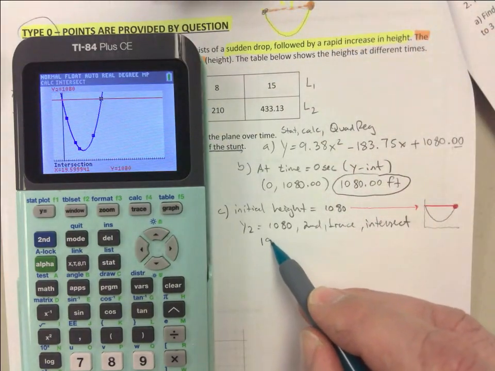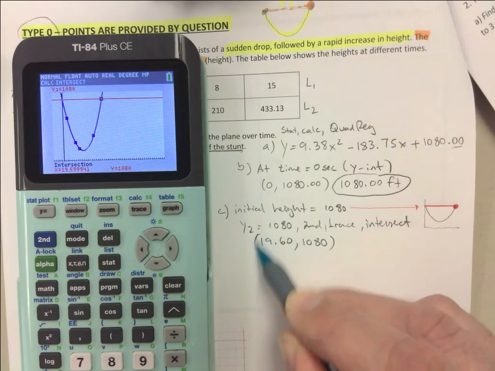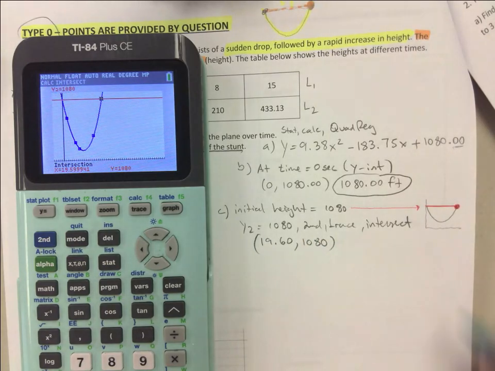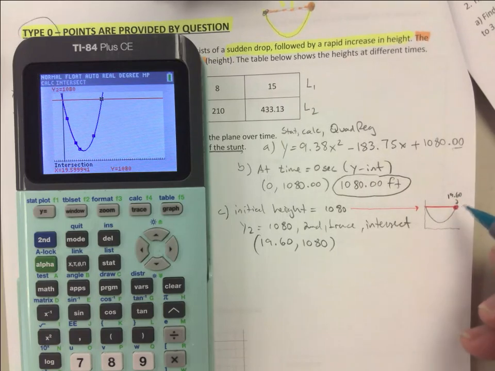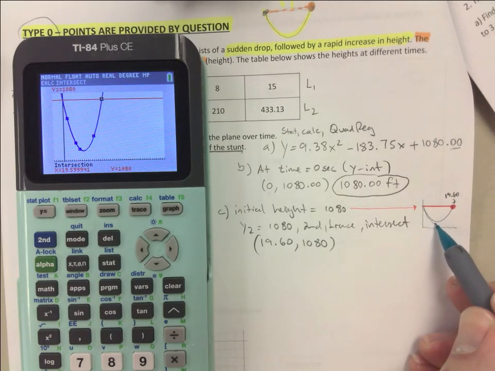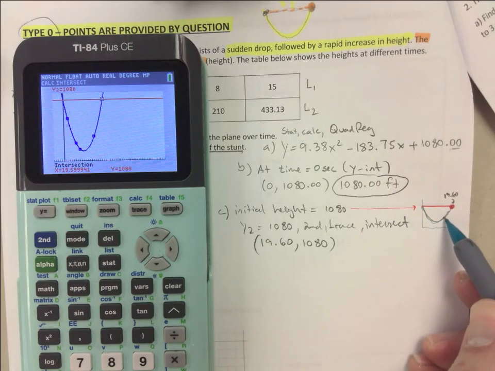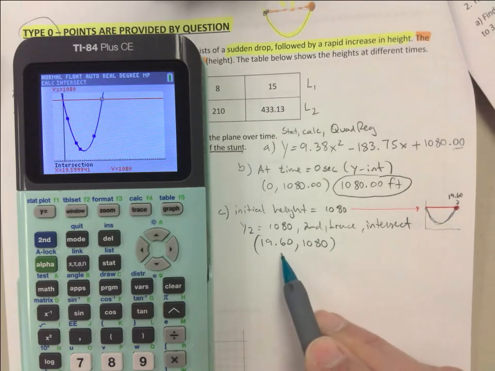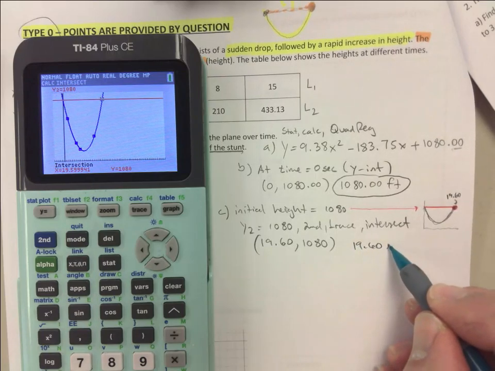So this would be 19.60, 1,080. So this is 19.60, right? It takes you 19.6 seconds to get from the initial down to the lowest point and then back up. 19.60 seconds.